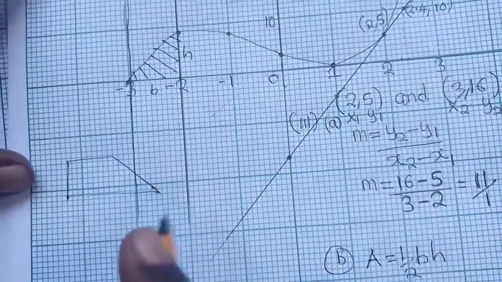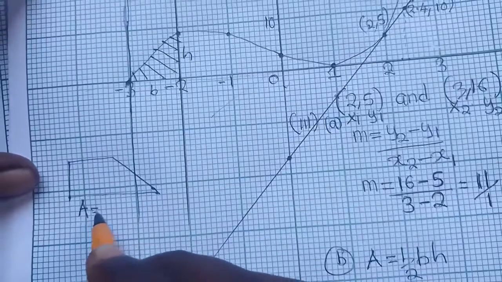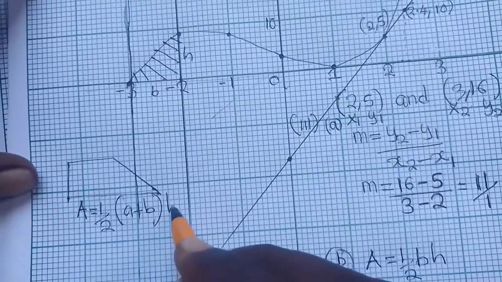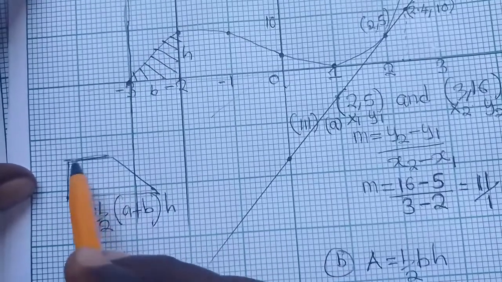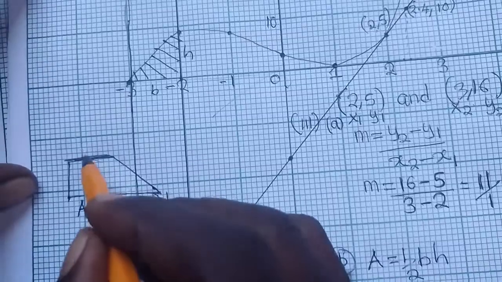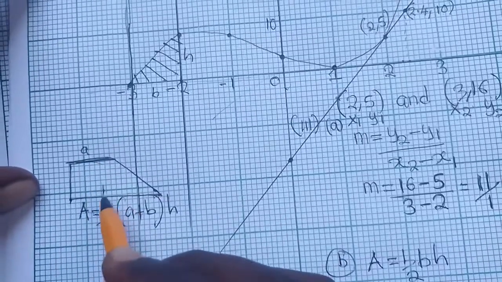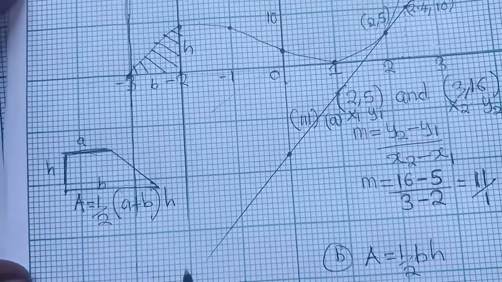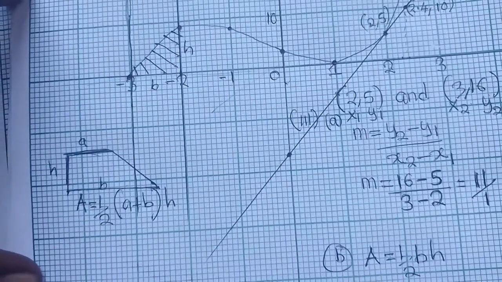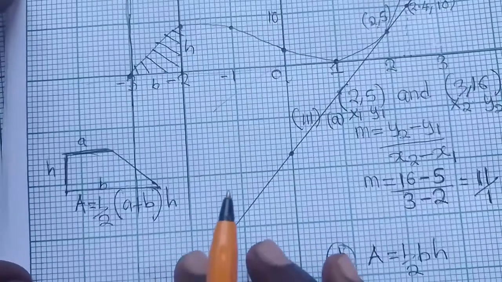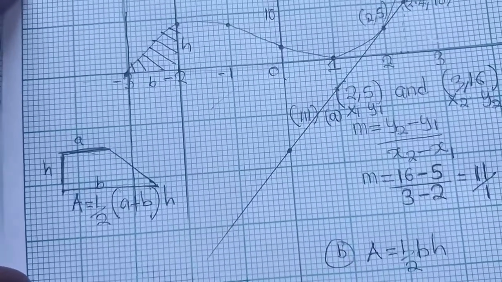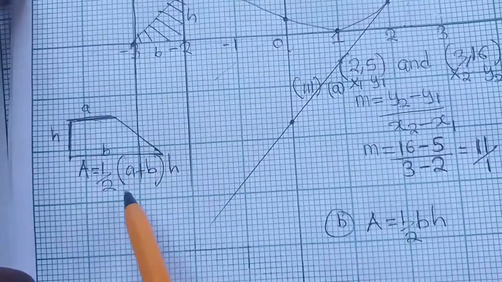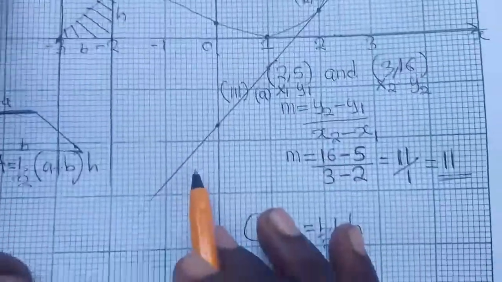What's the formula for a trapezium? Area is equal to half, open bracket, A plus B, close bracket, times H. These two lines are parallel to each other. The short one is A, this one is B, and this other one is H. This is what you are supposed to do. After you get this concept, this is very simple. So let us complete this.